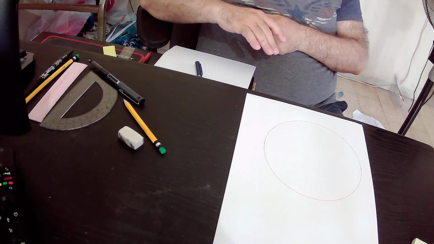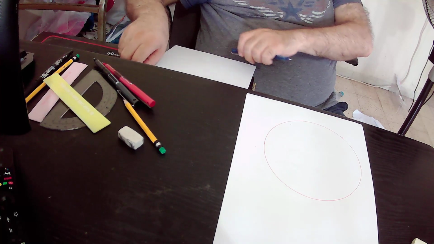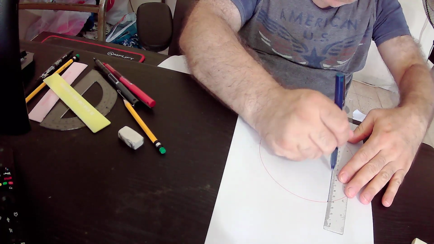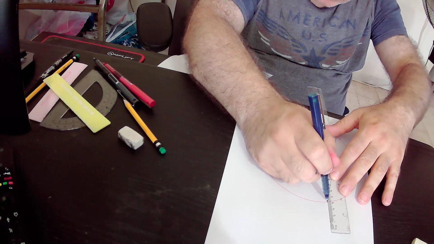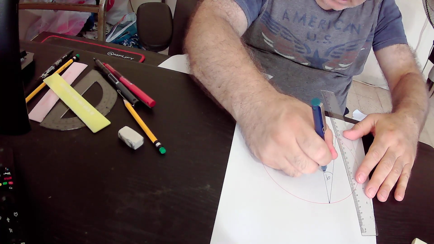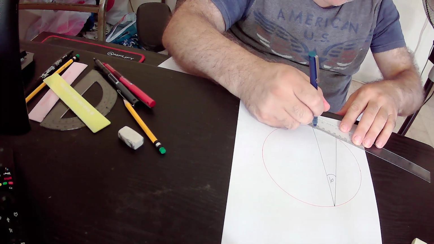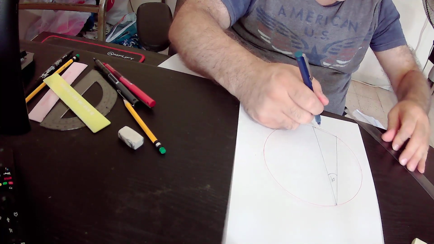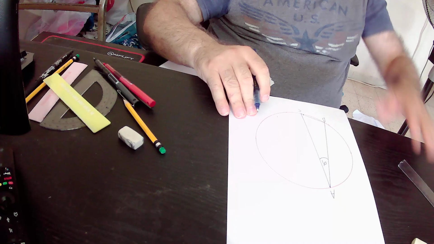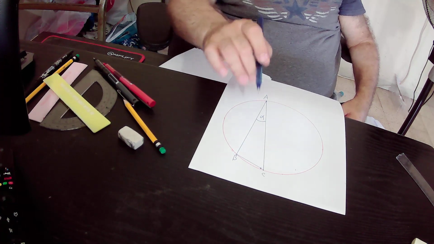So actually if we have two angles that are equal between them, for example we have angle alpha in the blue color that rests on chord BC.